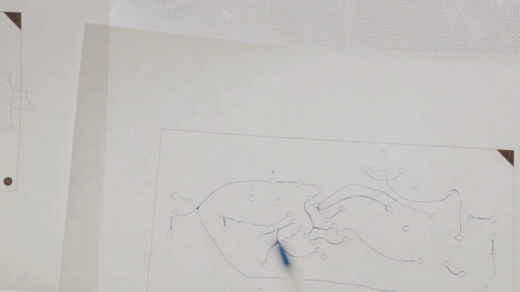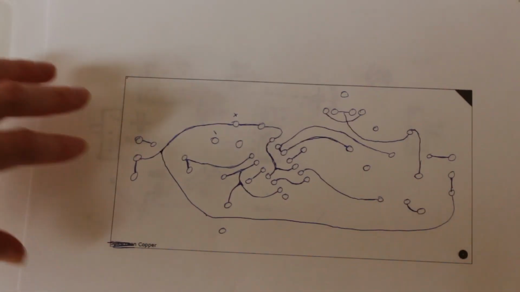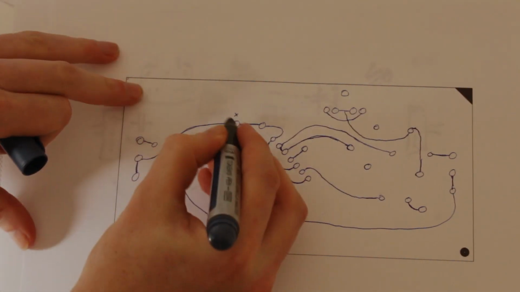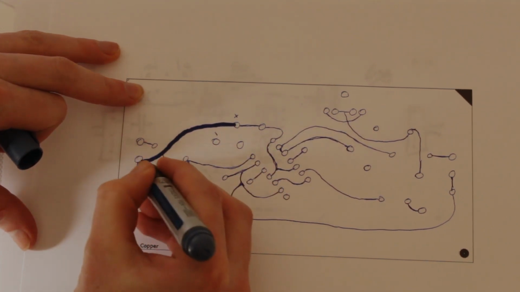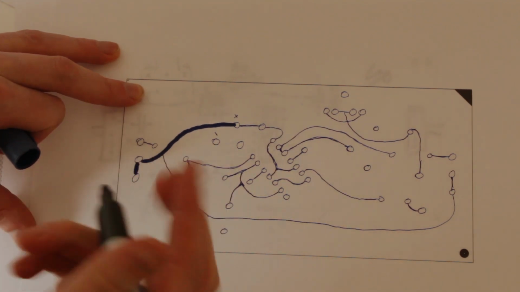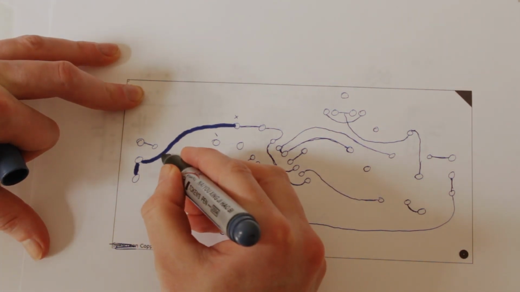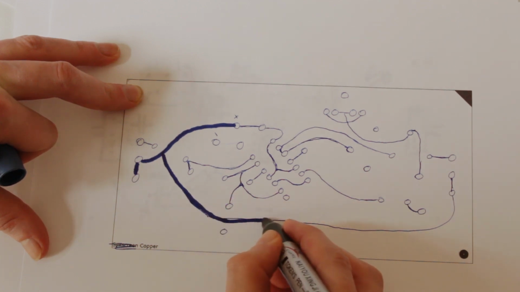Now I'm fairly confident that these traces will be thick enough, but just in case, we'll make these traces a little bit thicker, and I'm just using an extra piece of paper under there. And let's use a marker for the 9 volts, because that will be nice and thick. This connection doesn't really matter, because it only goes to the wiper of the pot there, but I might as well.